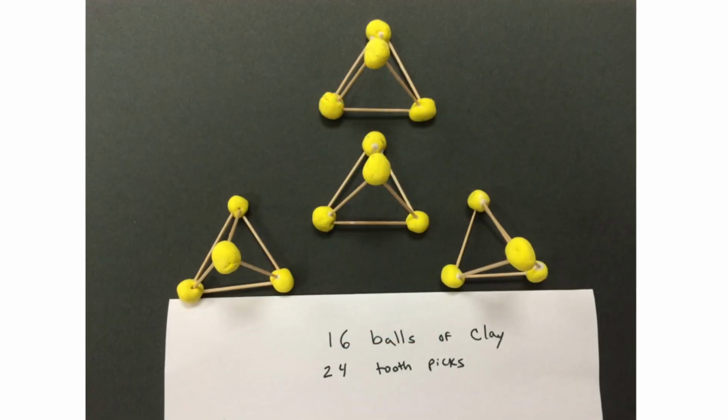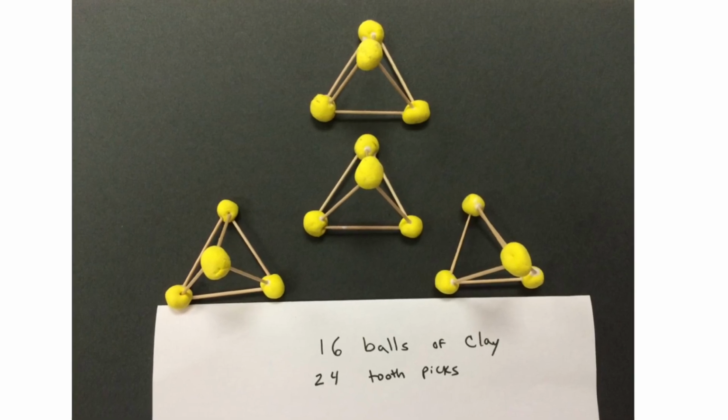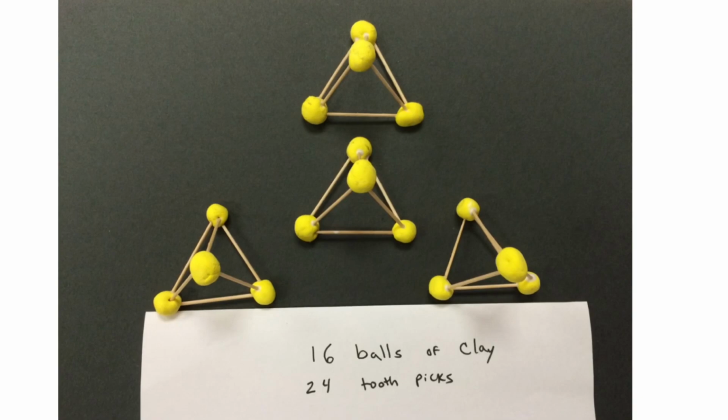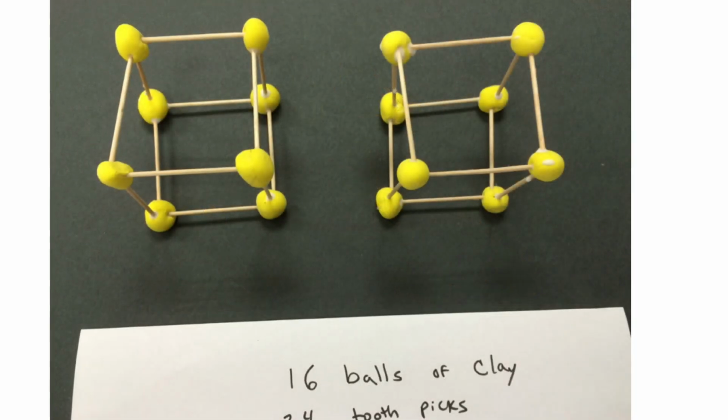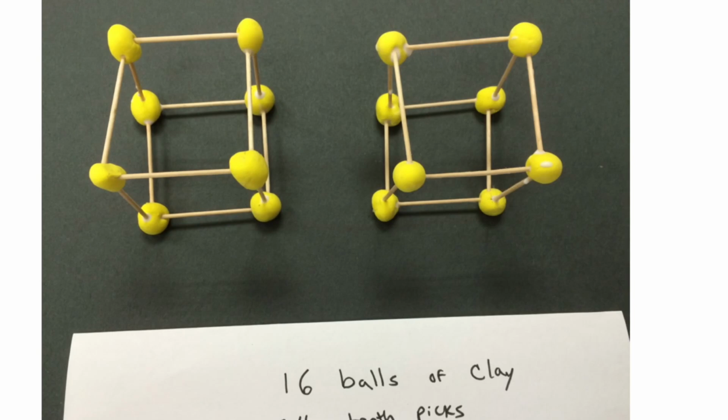So, the kids did a little experiment. 16 balls of clay and 24 toothpicks can look like this, 4 tetrahedrons. Or it could look like this, 2 cubes, same amount of toothpicks, same number of balls of clay.